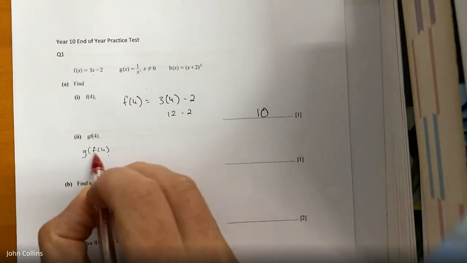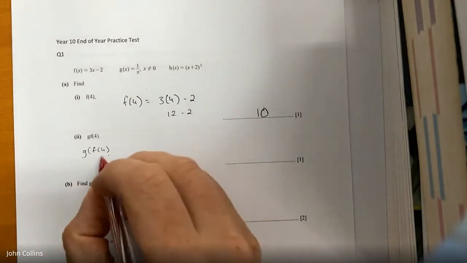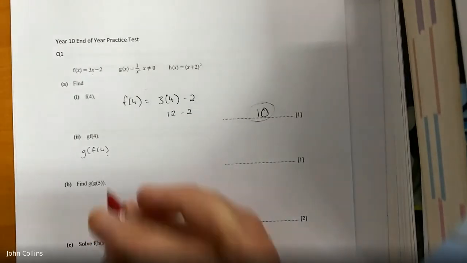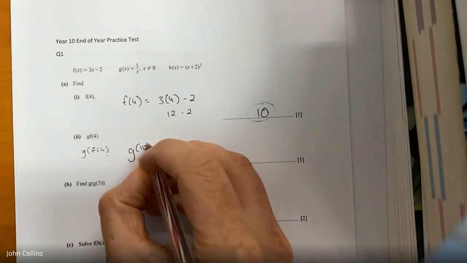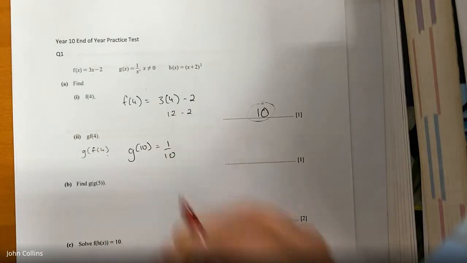Put that in first, and then put that answer into the g function. Now we just had f with 4 in it, so I won't do that again. The answer is 10, so put that into the g function. G with 10 in it is equal to 1 over 10.